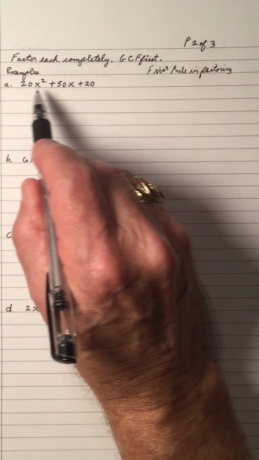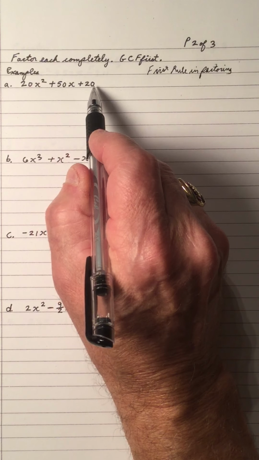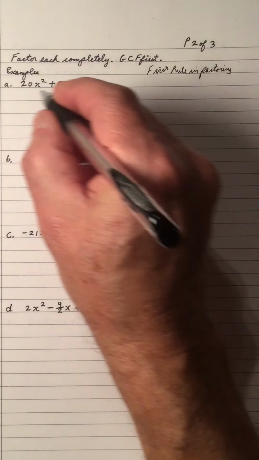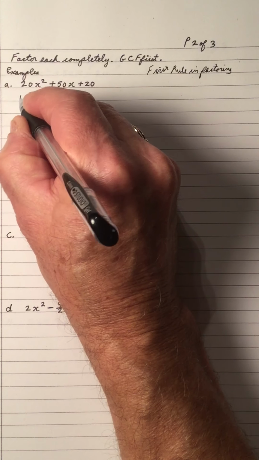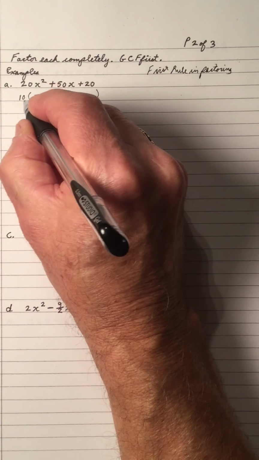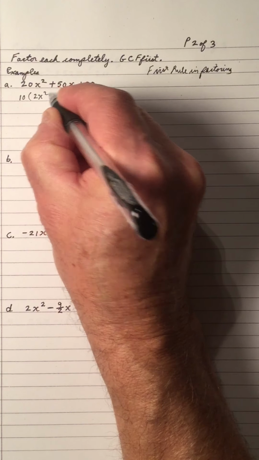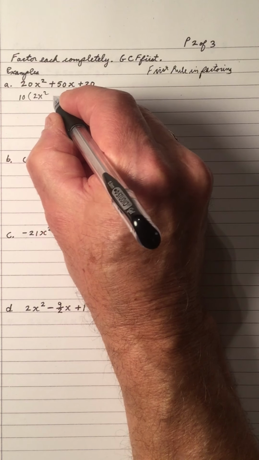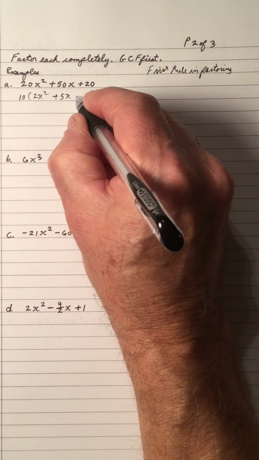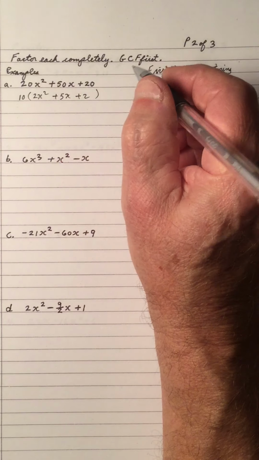Is it in descending order? x squared, x, and a constant. Perfect. I see a 0, so I see a 10 as the GCF. So I'll take a 10 out. 20x squared divided by 10 is 2x squared. 50x divided by 10 is a plus 5x. And 20 divided by 10 is 2.